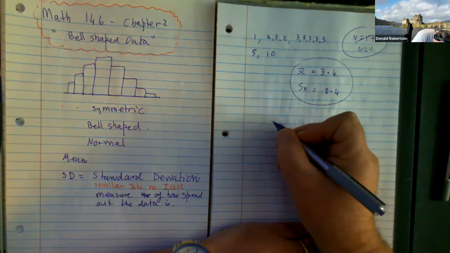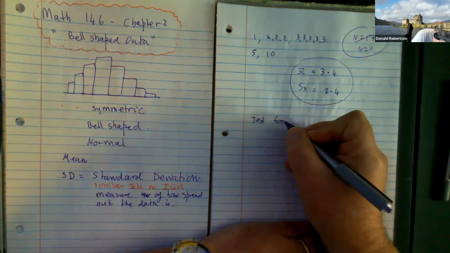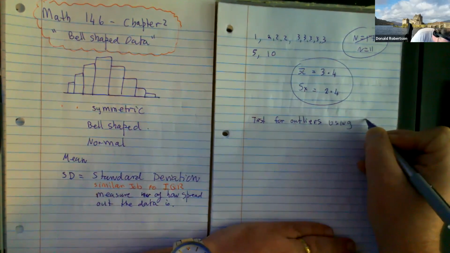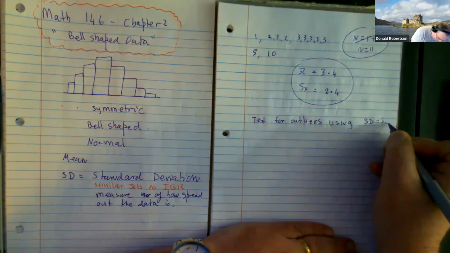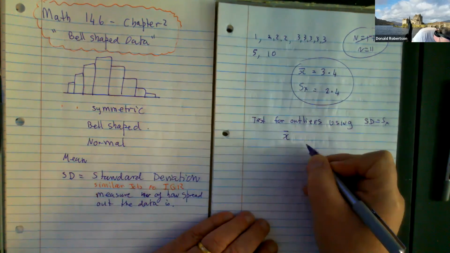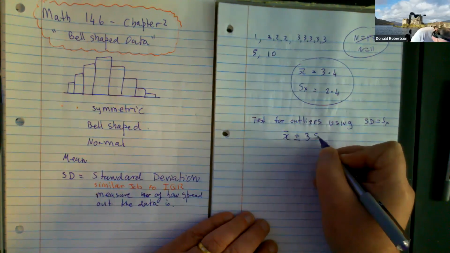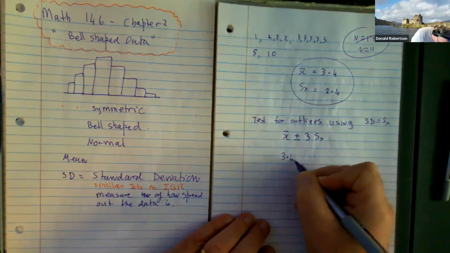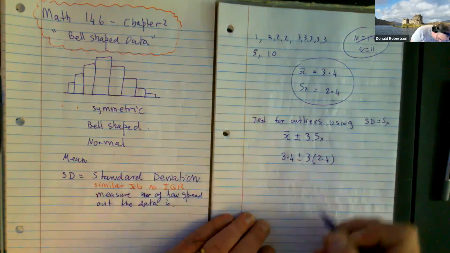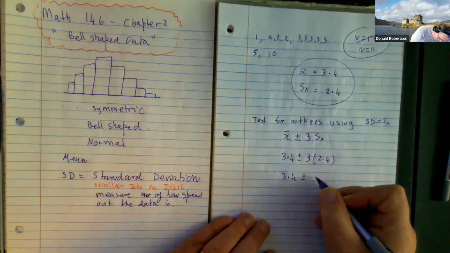So here we go. How do you test for outliers using standard deviation, using SX? Well, here it is. You find the mean and you add and subtract 3 standard deviations. Now the mean here is 3.4, and you add and subtract 3 lots of 2.4. So it's 3.4, add or subtract 7.2.